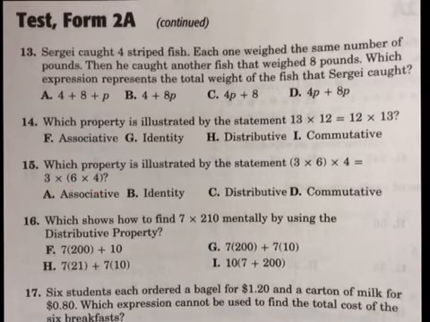Which property is illustrated by the statement 3 times 6 times 4 is the same as 3 times 6 times 4? Notice how we're grouping them, we're associating different ones, okay? This is associative.